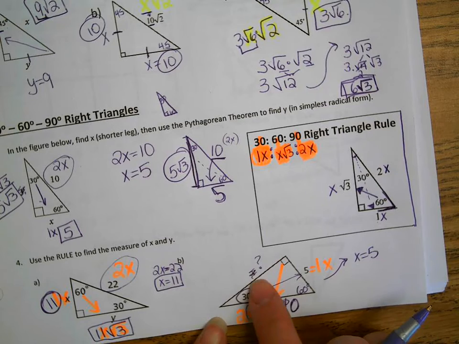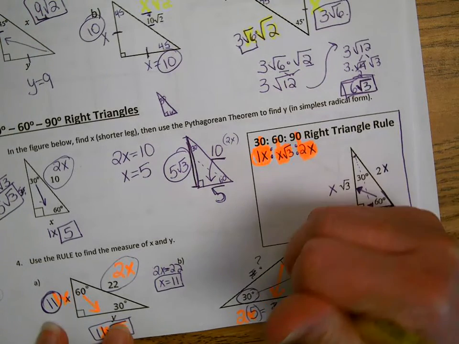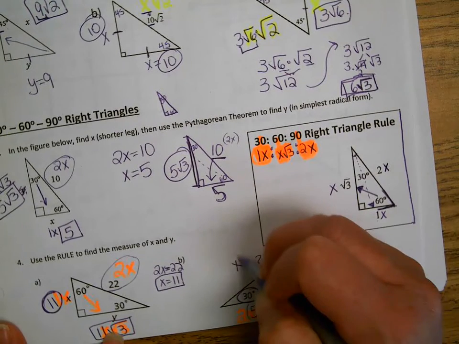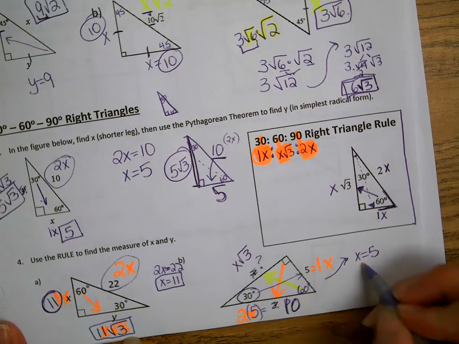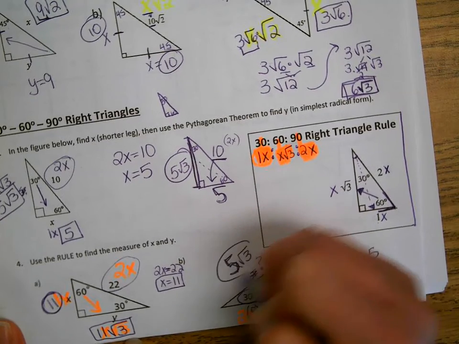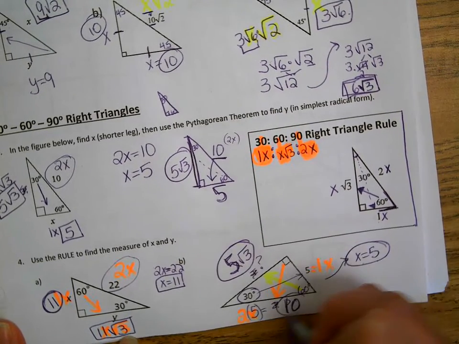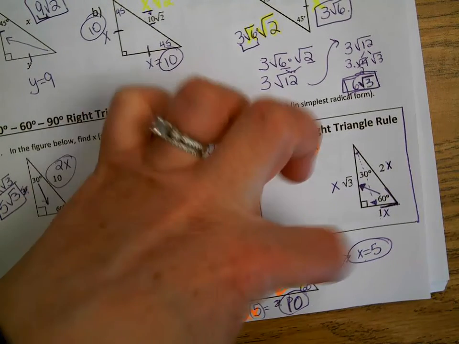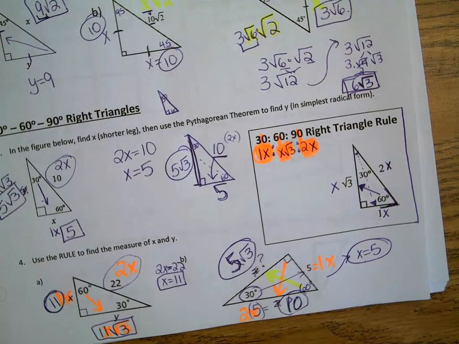Well, across from the 60-degree angle is x radical 3. Well, if x is 5, I'm going to put a 5 in for the x. So we get 5 square root of 3, which happens to be this picture. It's just rotated upside down to really mess with you. Moving on to the next page, you're going to practice a bunch more of these, and then putting it in a little bit different format.